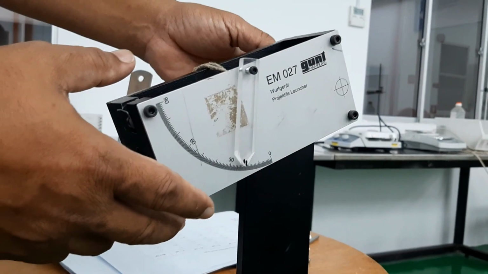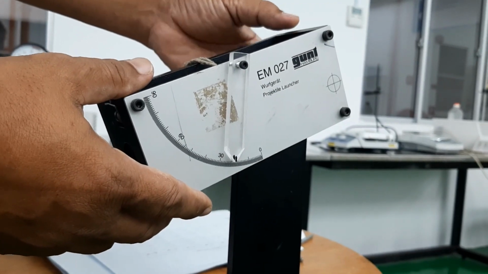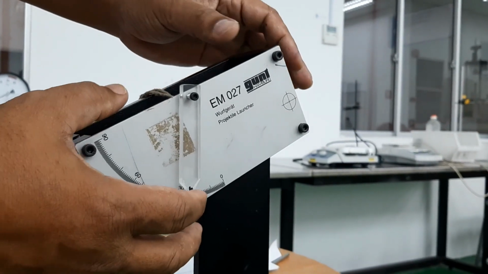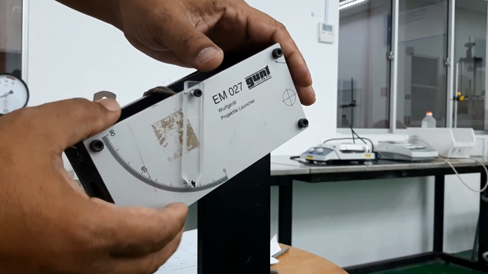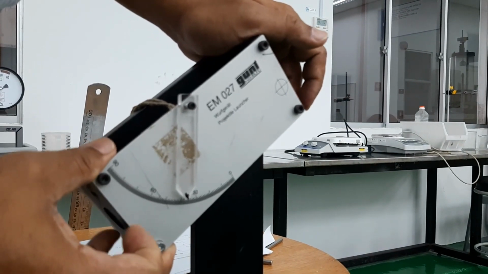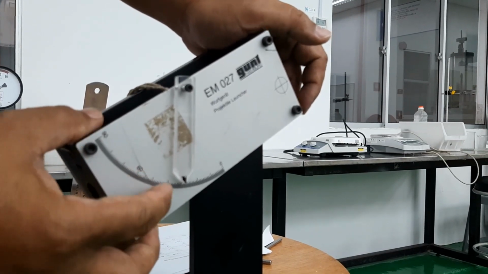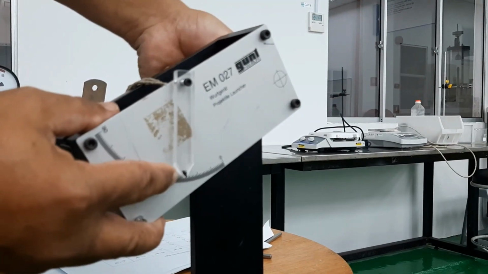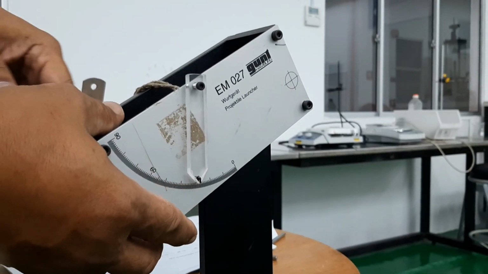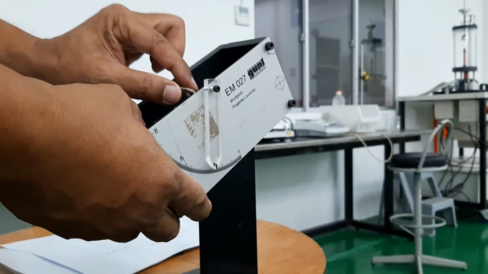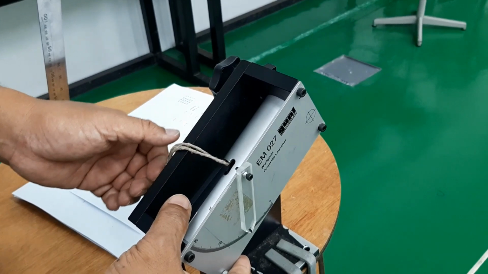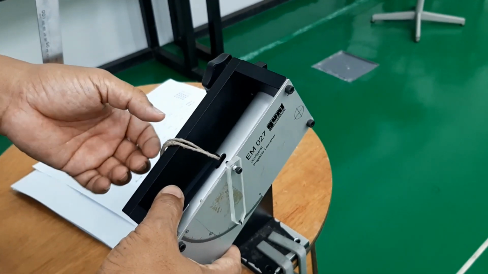I'll demonstrate to you how this experiment is going to be conducted with one particular setting. In this experiment, I'm going to put the launch angle at 30. So I adjust the angle of the launcher until that indicator hits 30, and then I lock this position. That's how we set the angle. The second thing we need to do is set the catch position to setting number 1, which corresponds to 1.0 joule.